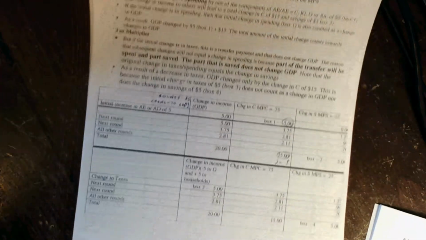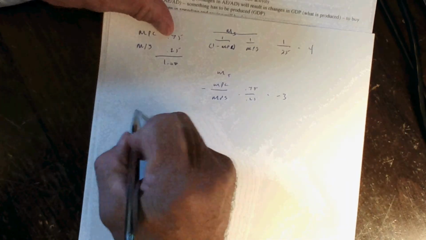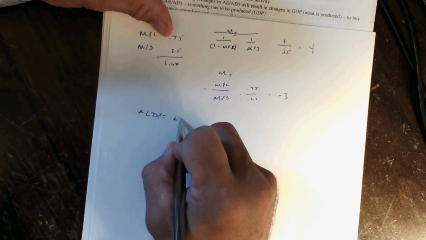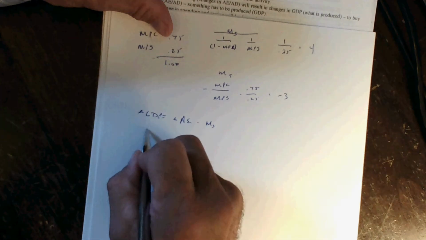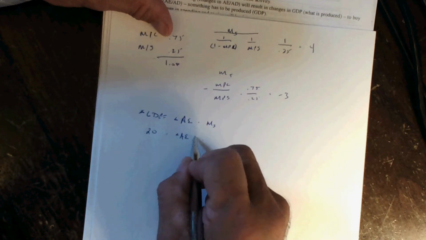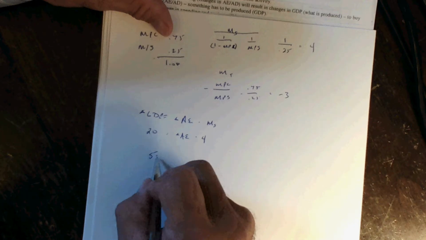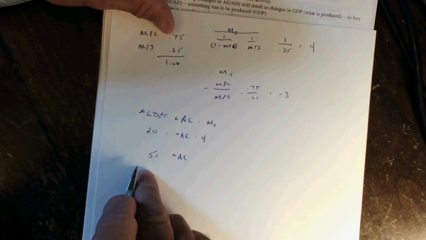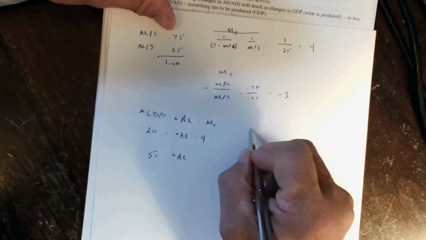So if we want GDP to change by 20, the formula is change in GDP equals change in spending, aggregate expenditures, times the spending multiplier. We don't know how much spending has to change to get us to, say, full employment. We know the multiplier is 4. 20 divided by 4 is 5. A change in spending of 5 will cause a total change in GDP of 20. It's multiplied for reasons we'll discuss shortly.